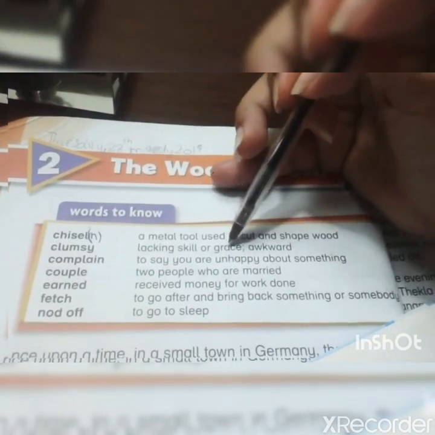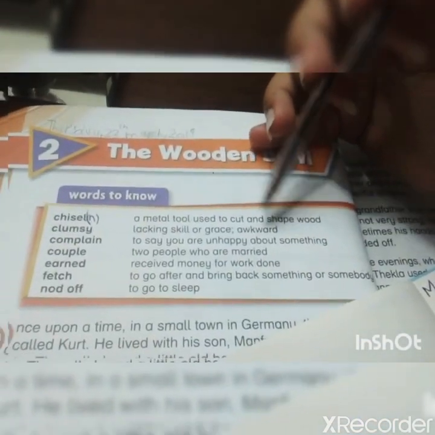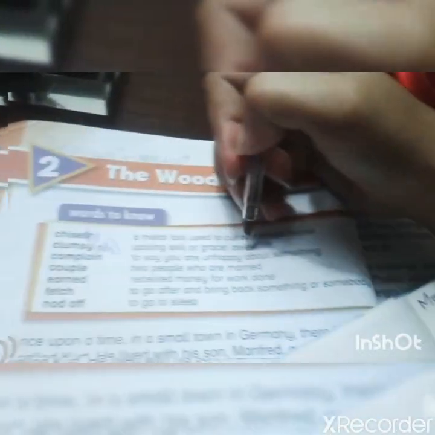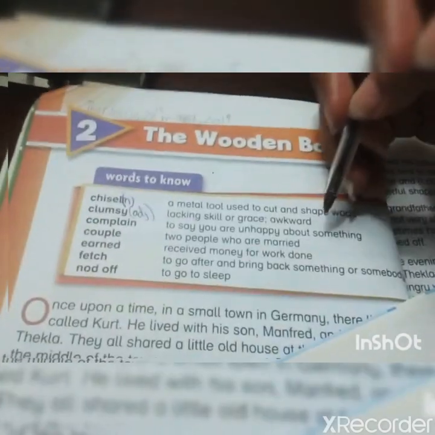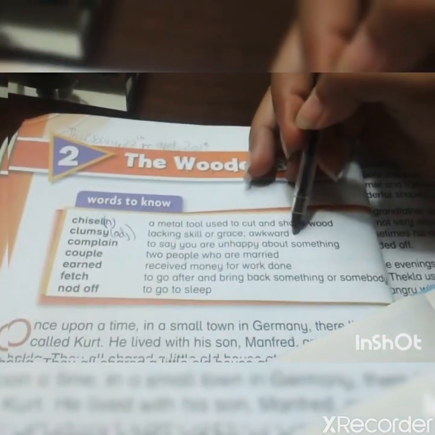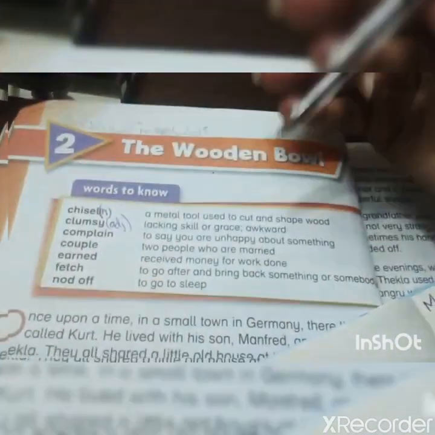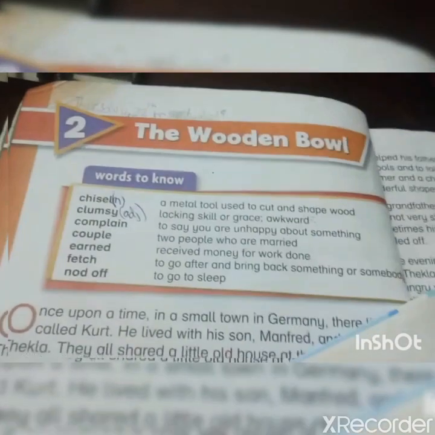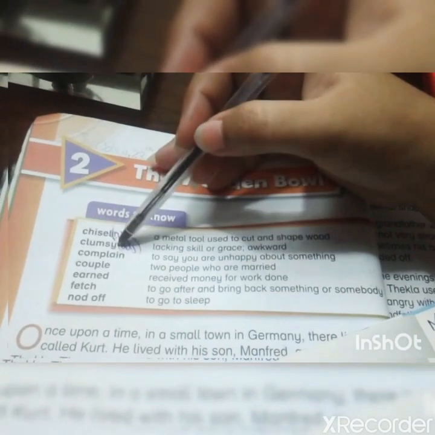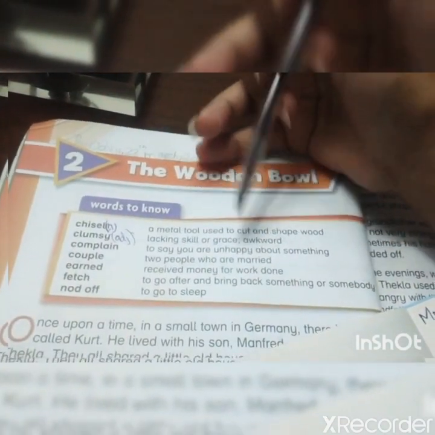The next word is clumsy. Clumsy means lacking skill or grace, or awkward. So clumsy is basically an adjective because it is describing a noun, and especially a living thing, because awkwardness and lacking skill and grace will be related to a living thing, not a normal non-living thing. So you have to use this word clumsy as an adjective in your sentence for a human being or an animal. It's up to you.